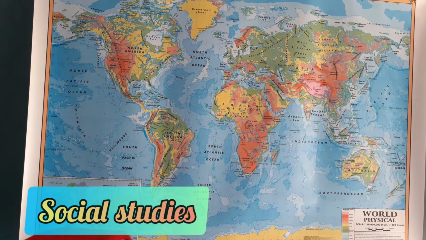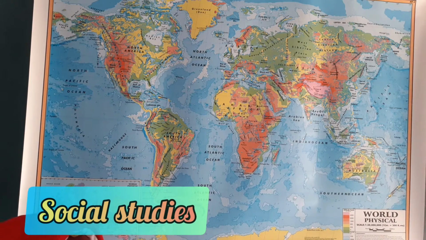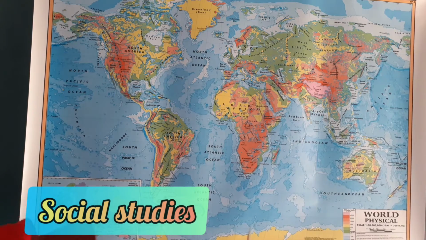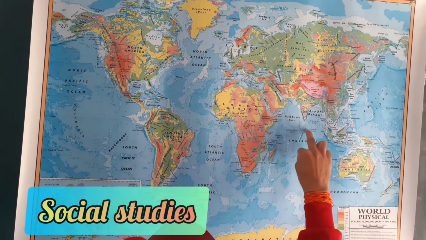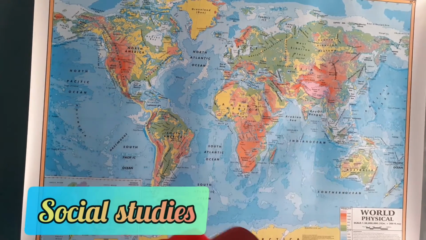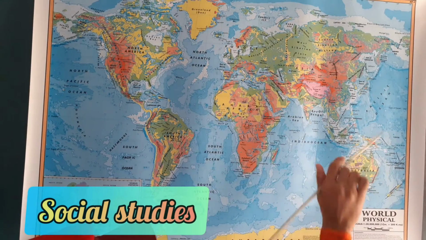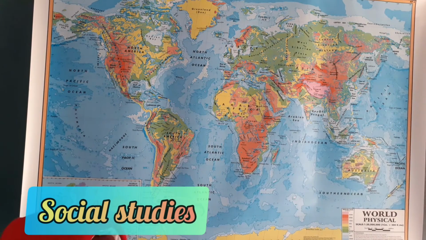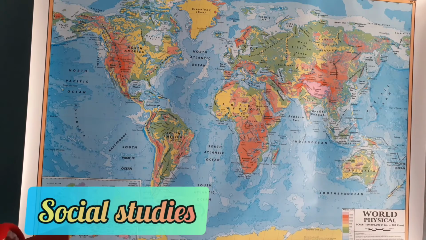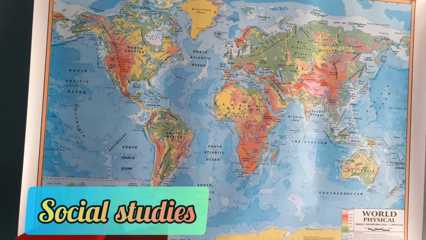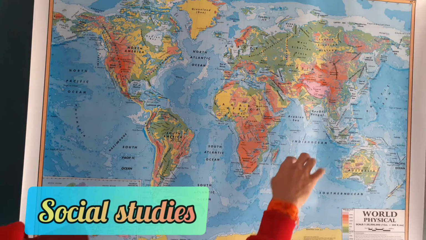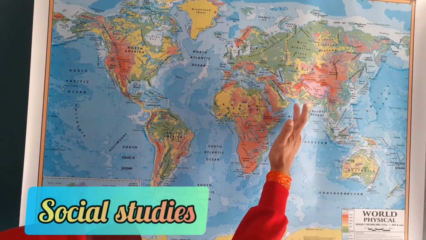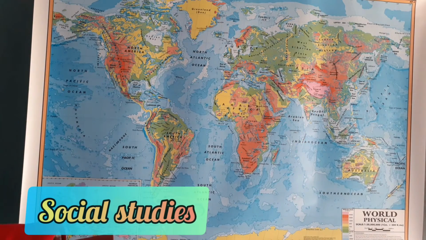Next, we'll go with the Indian Ocean, right? The Indian Ocean is located like an M. S is the symbol of the Atlantic, and when it comes to the Indian Ocean, the symbol is M. In the Indian Ocean, on the eastern side of India is the Bay of Bengal, and on the western side of India is the Arabian Sea.